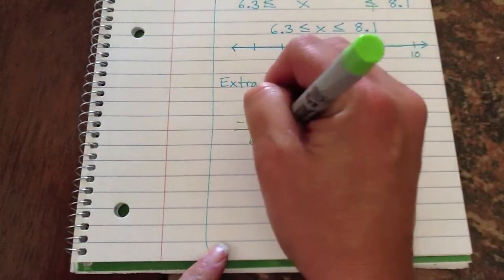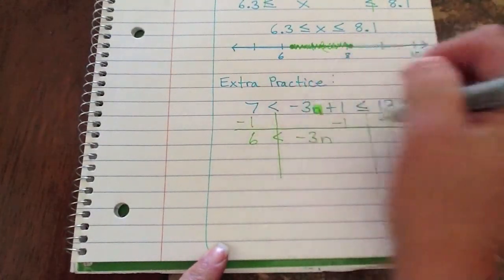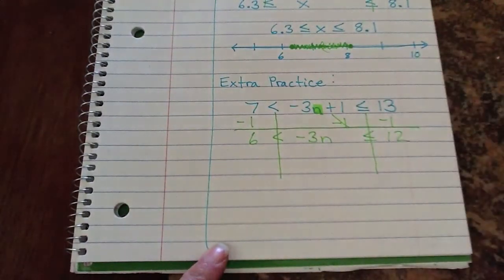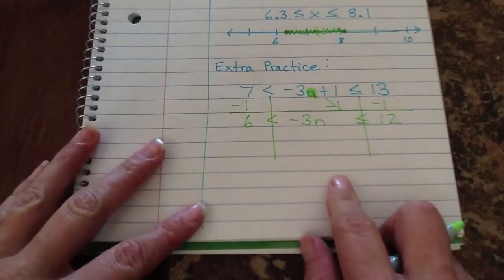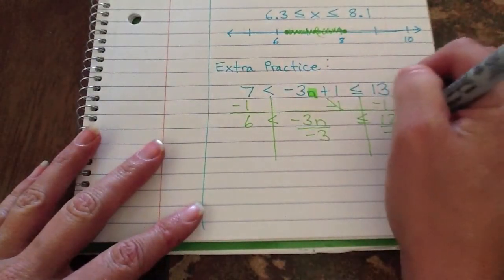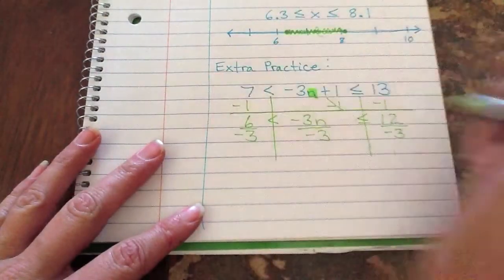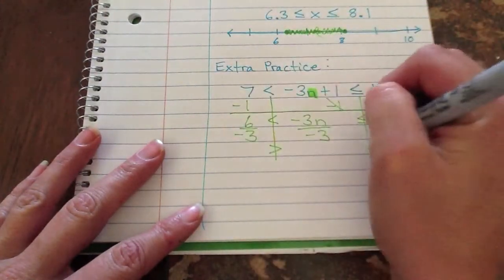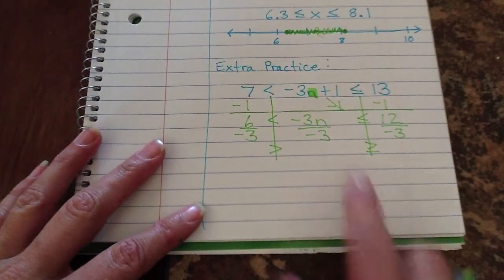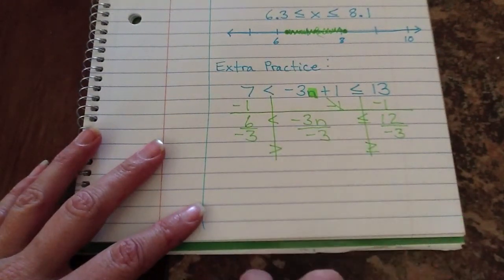You end up with 6 is less than negative 3n, which is less than or equal to 12. Now you need to divide by a negative 3. This is where it gets a little tricky. When you divide by a negative 3, this flips around, this flips around. Remember, whenever you divide by a negative, you flip your inequality around.